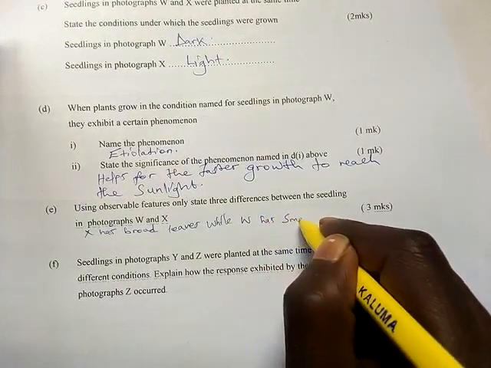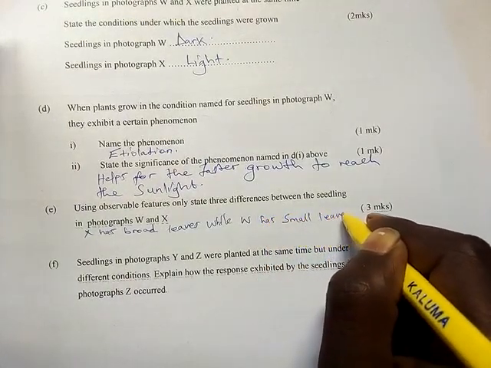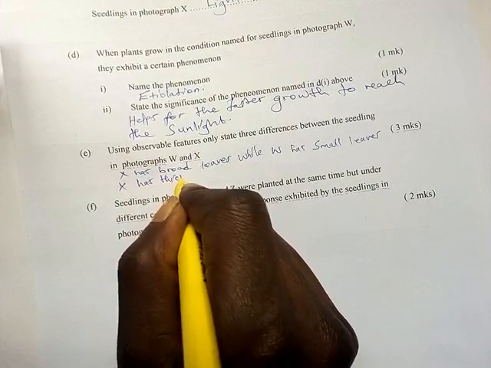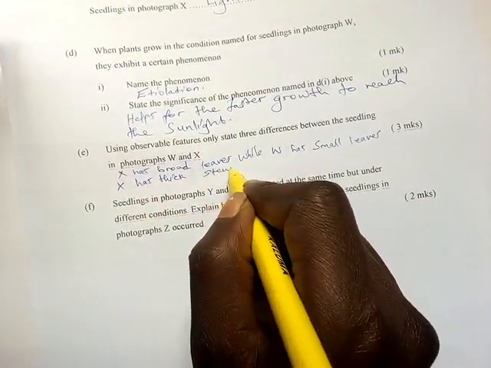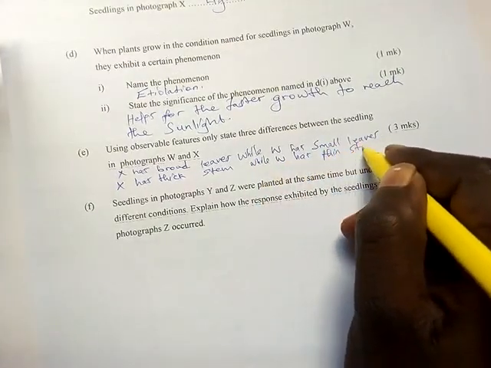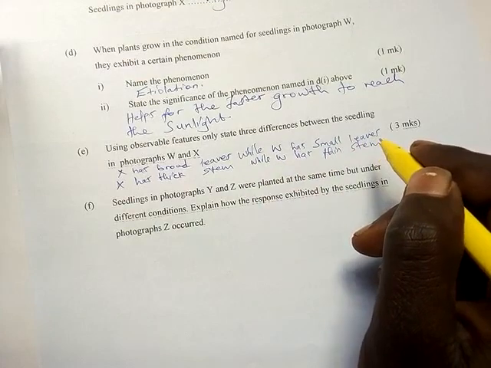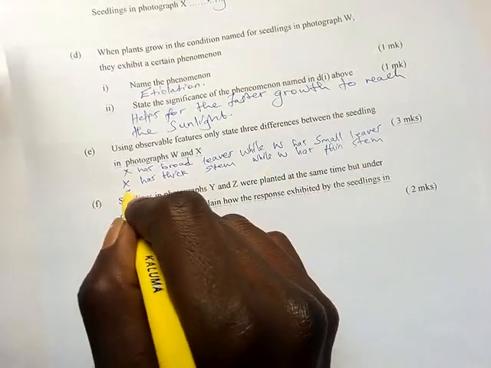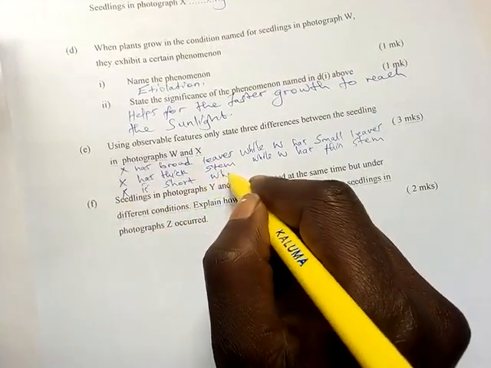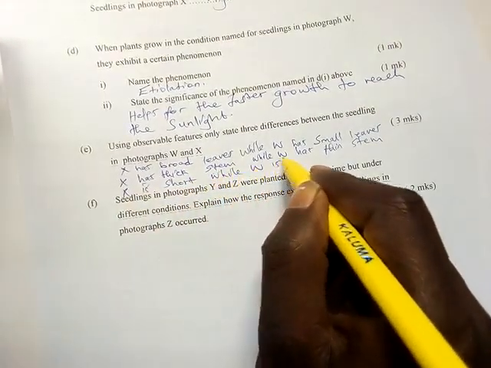X has a big stem, while W has a thin stem. Also, X is short while W is long.